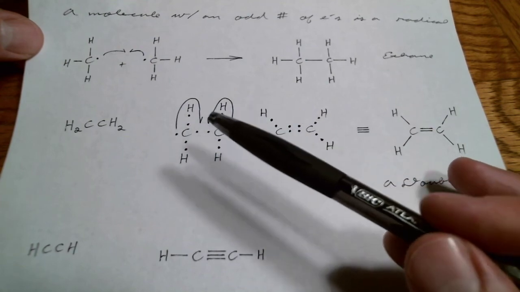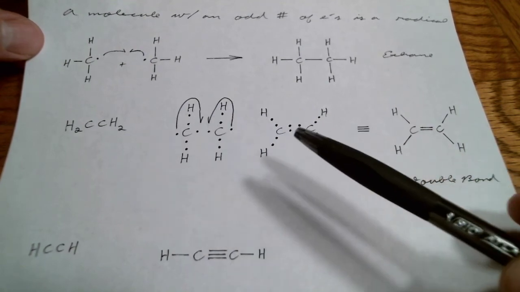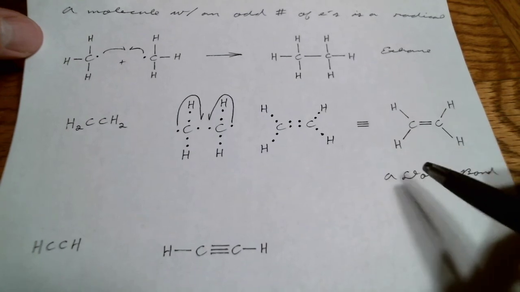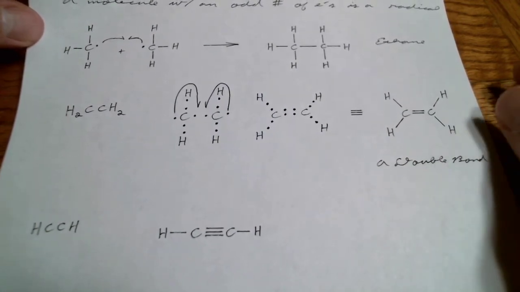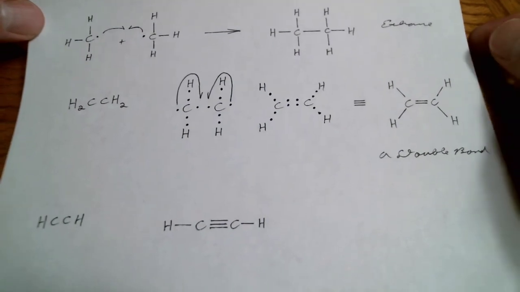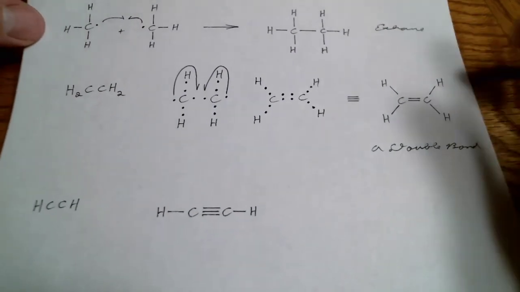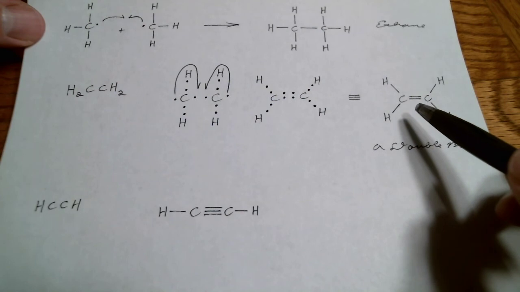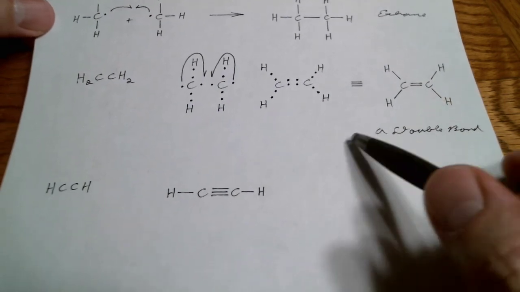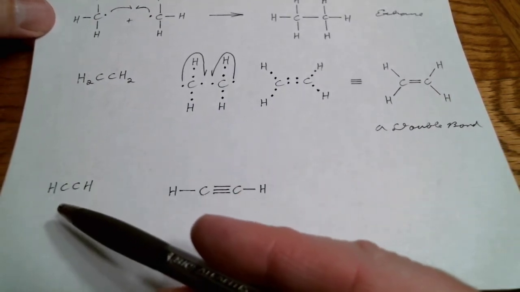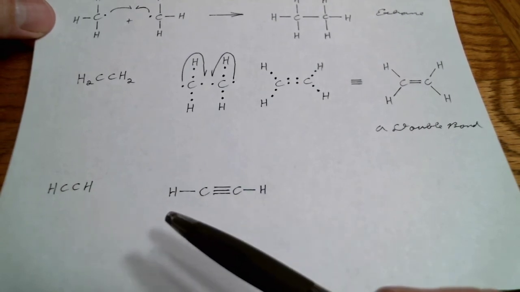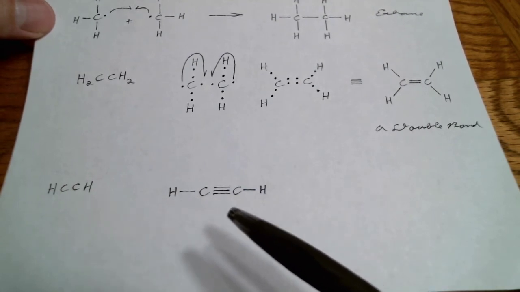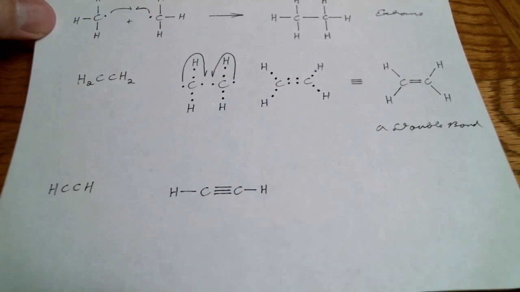So what I've drawn here is we're going to combine them to make a pair of bonds between the carbons, and so we come up with a double bond, and we'll take a deeper view of this double bond soon, but we can see we've satisfied carbon's octet in this arrangement. Similarly, for HCCH acetylene, we come up with a Lewis structure showing a triple bond between the carbons.